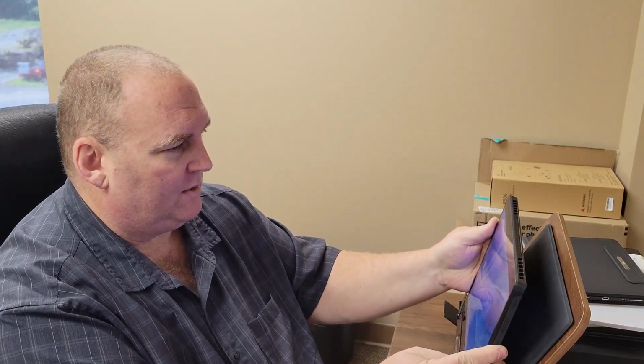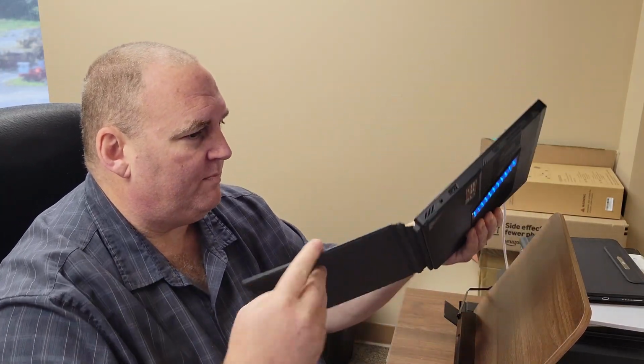Now, I currently have this set up to function with a dock at the side and two monitors, and it does it with no problems. Like I said, this thing is a beast. It's power hungry. It does the job.